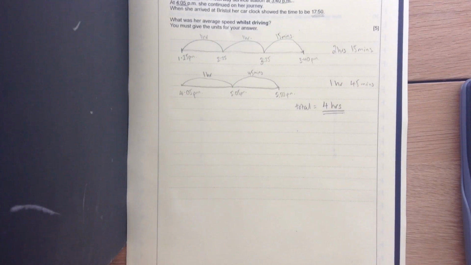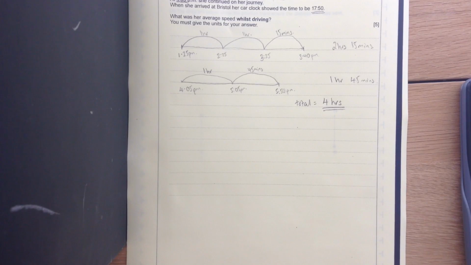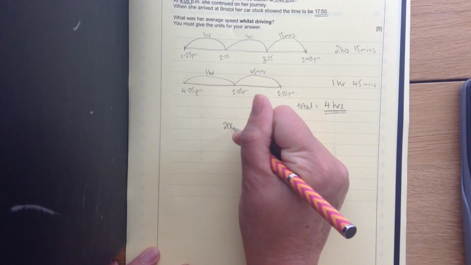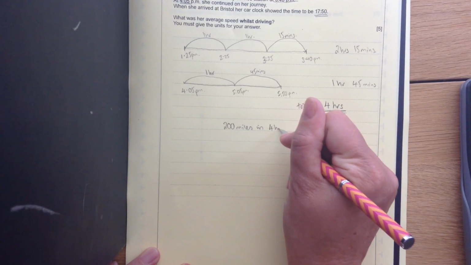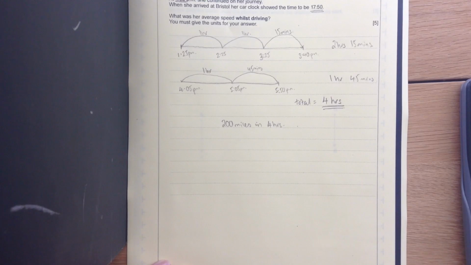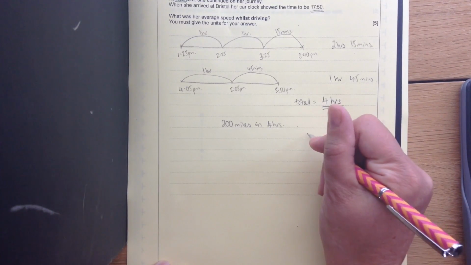Okay, so we want the speed. Now remember, we're talking about miles, so we're looking at miles per hour. So we're going to find a speed in miles per hour. And don't forget that miles per hour means how far would you go in an hour? Miles per hour, miles in an hour. So if you're doing 200 miles in 4 hours, then it makes sense that in 1 hour you would do 50 miles, wouldn't you? So it's 50 miles per hour.